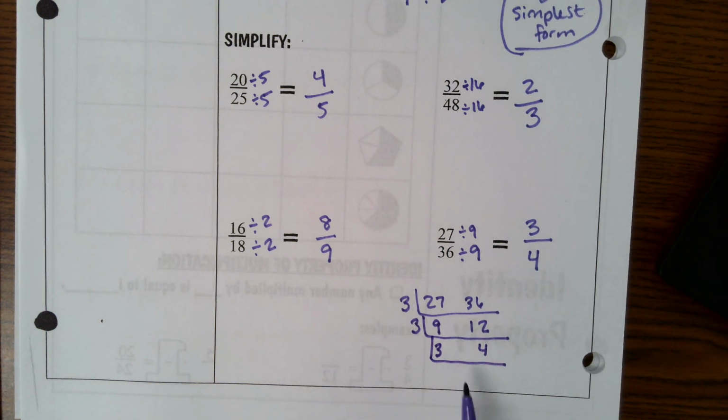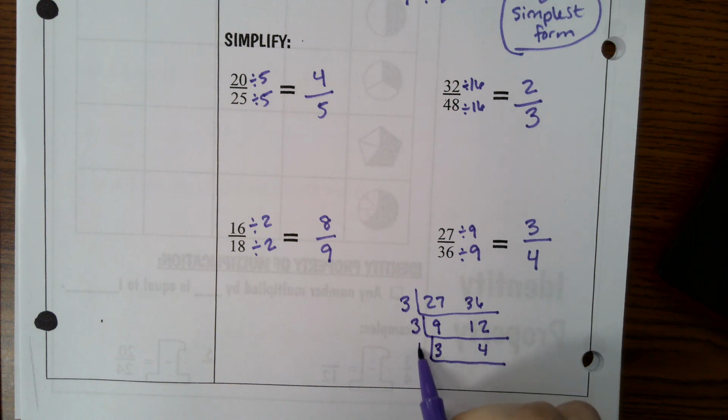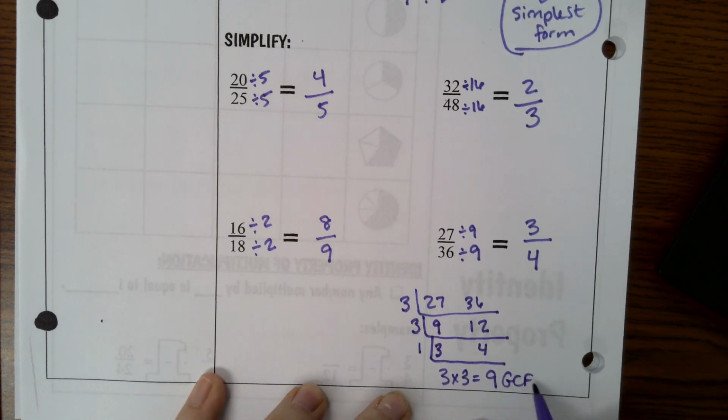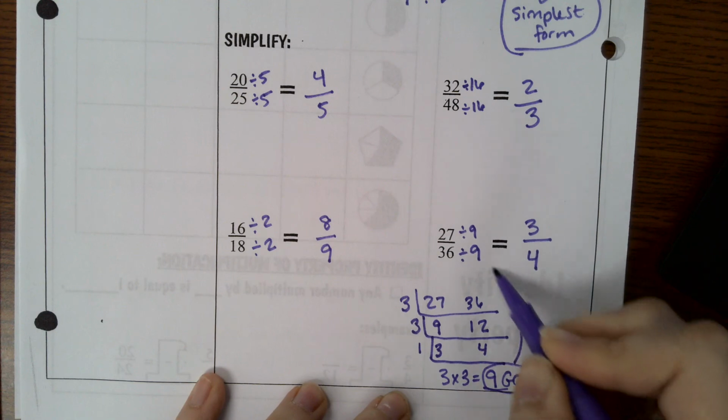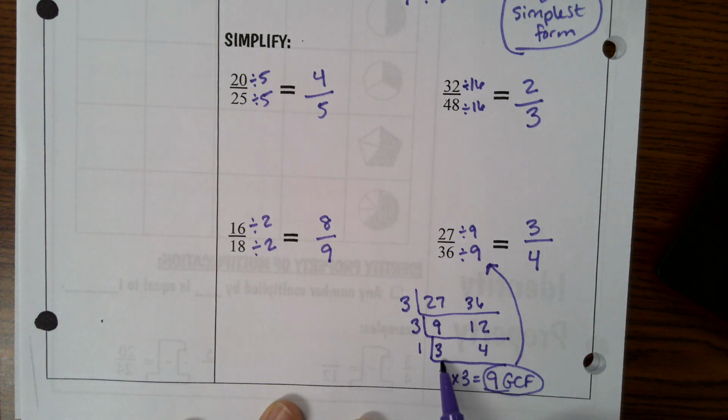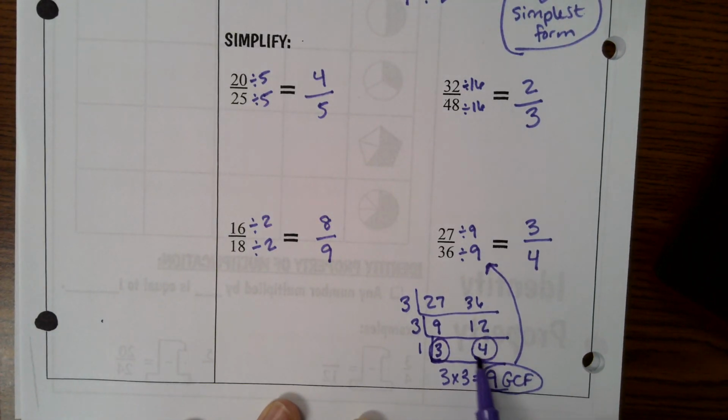Now our only common factor is 1, so our greatest common factor is 3 times 3 equals 9. So that's where we get this 9 here. Okay, so you need to know how to find the greatest common factor in order to simplify fractions. So take time to do that. And look here, right here is my fraction that is reduced as low as possible, 3 fourths.